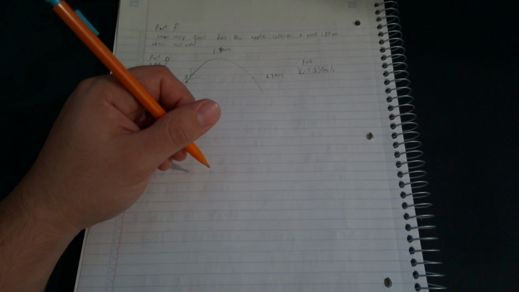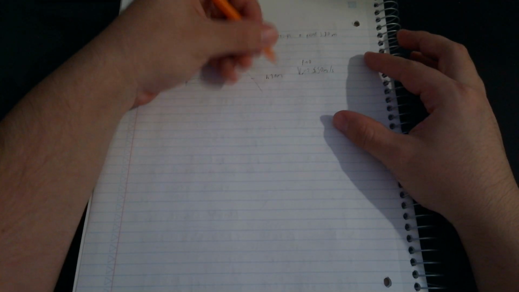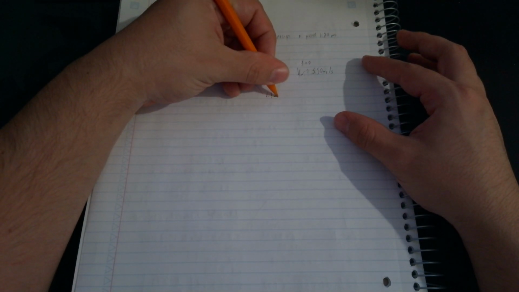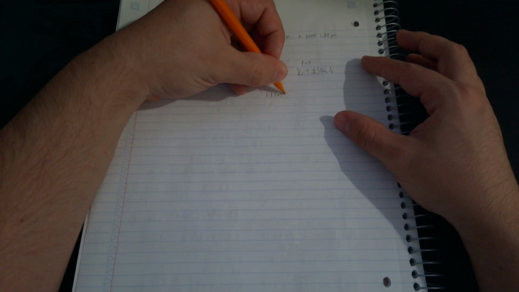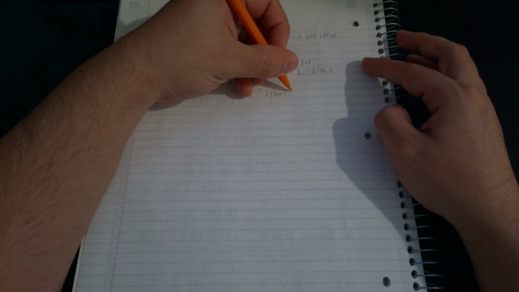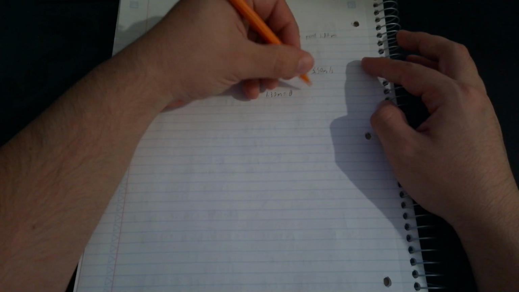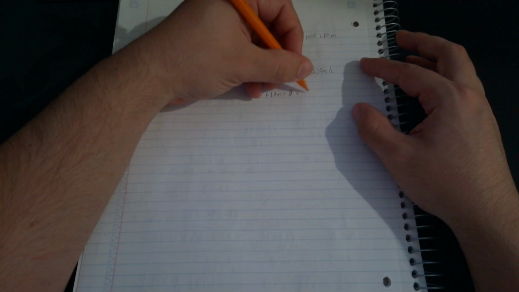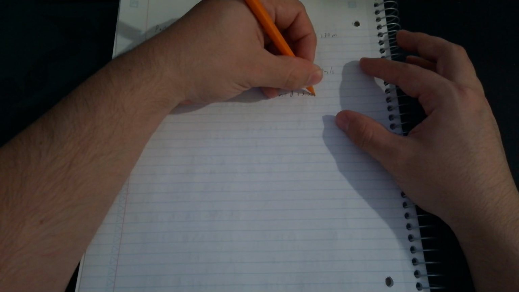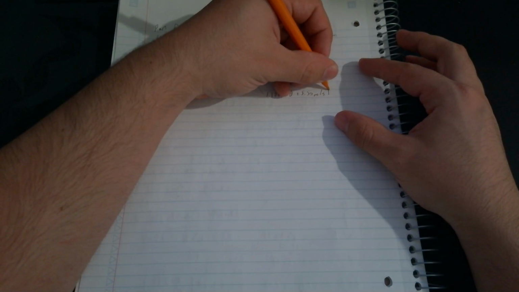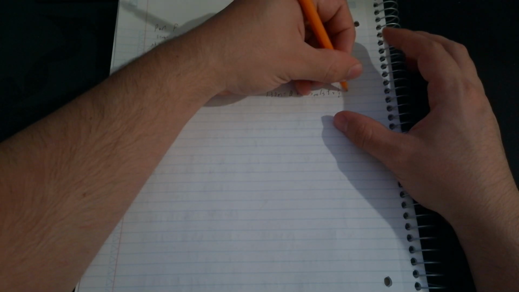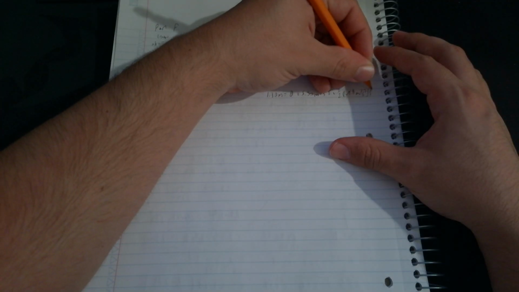So now let's do this. We have 1.30 meters, which is equal to the 0 initial plus 5.50 meters per second times t plus 1/2 of our acceleration, negative 9.8 meters per second squared, times t squared.